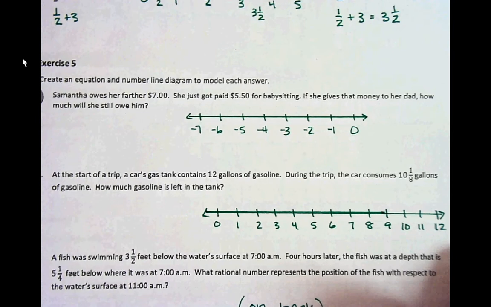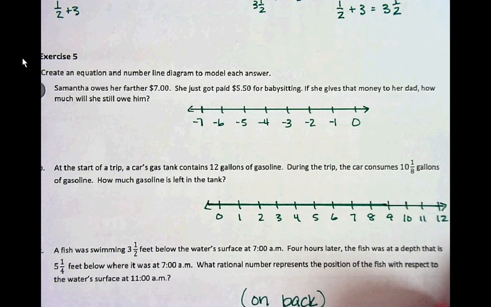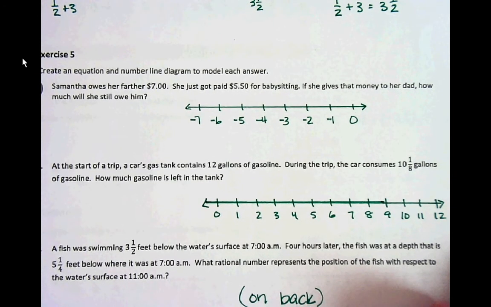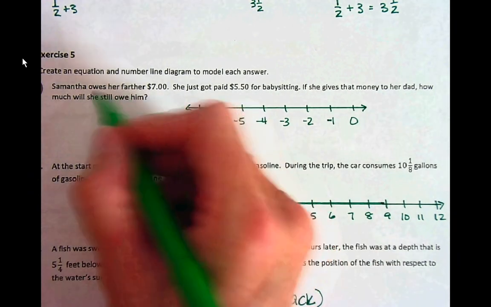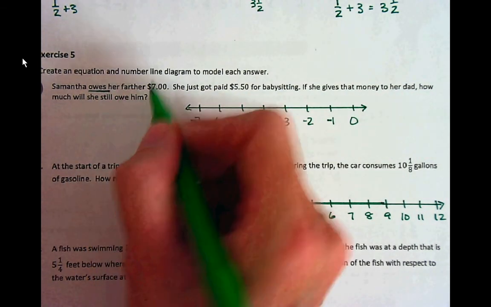All right, last part. For exercise 5, we have some equations. So create an equation and a number line diagram. So you're going to have to draw these out. Samantha owes her father $7. So owing means that this is a minus 7.